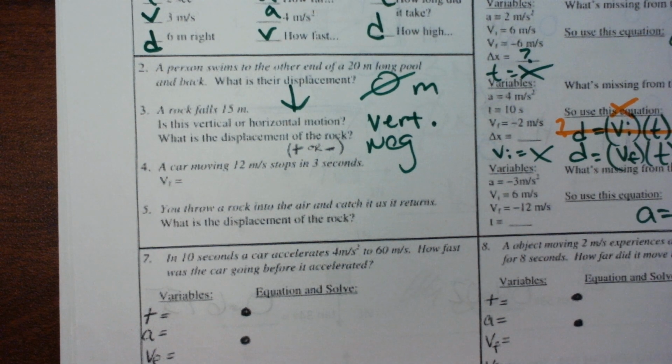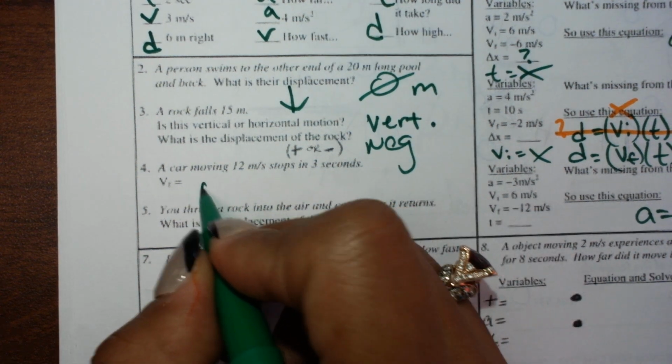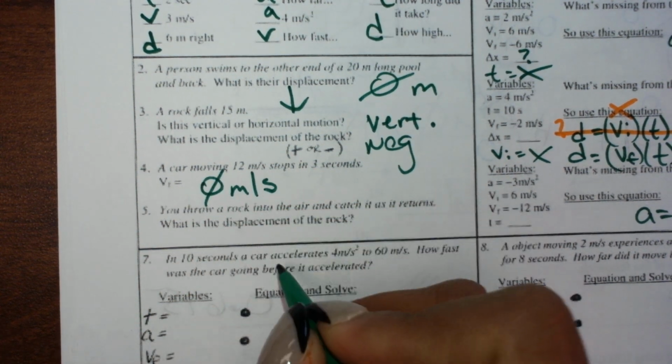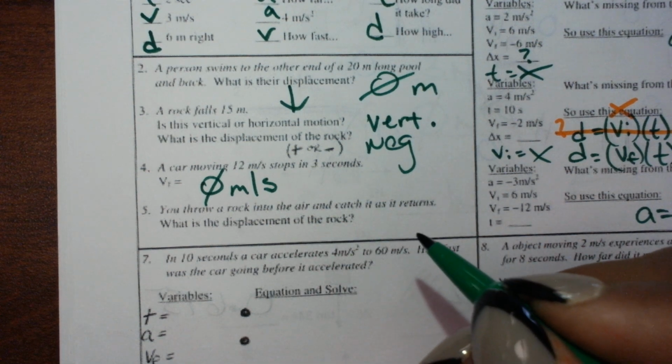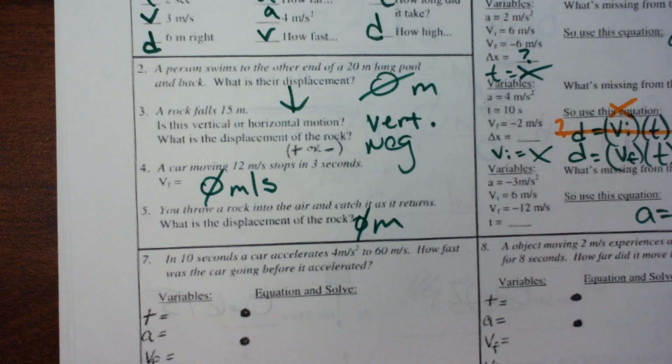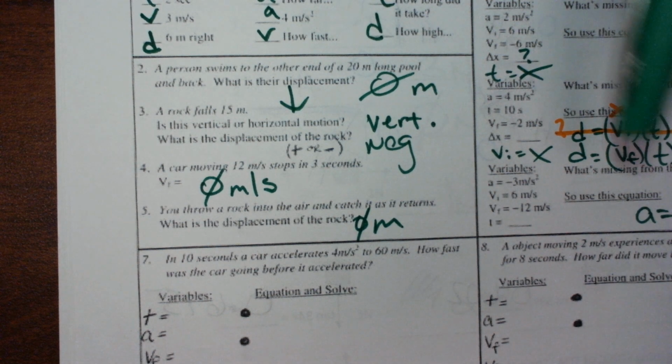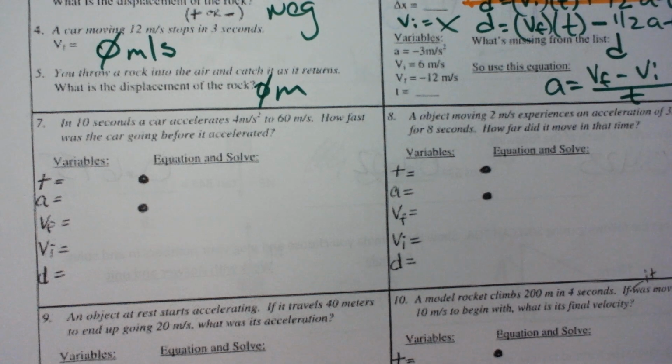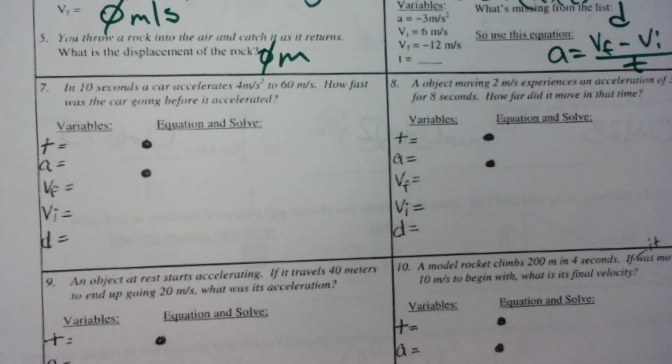Now, a car is moving 12 meters per second and stops. The final velocity is 0 meters per second. And if you throw a rock into the air and catch it, its displacement is 0 meters. Okay, we're going back to kinematics. That's exactly what we're going to look at today. Number 7. I'm sure that most of us got these right, but I'm going to show you the last one. Oh, I think I got some of you on the last one. Let's look at number 7, though. It says here, 10 seconds. In 10 seconds, a car accelerates.